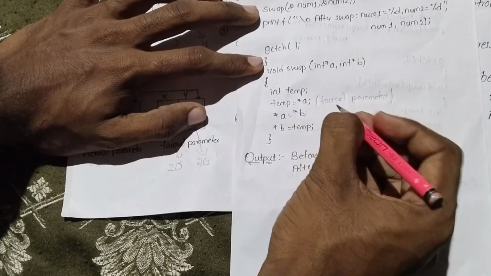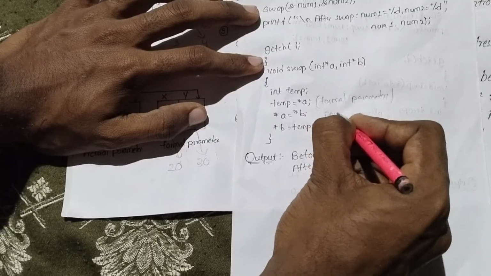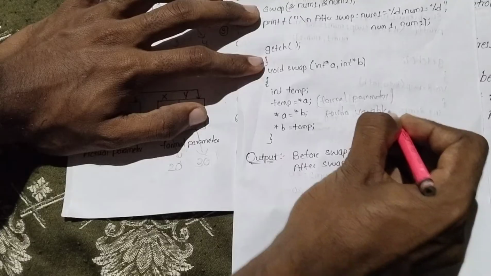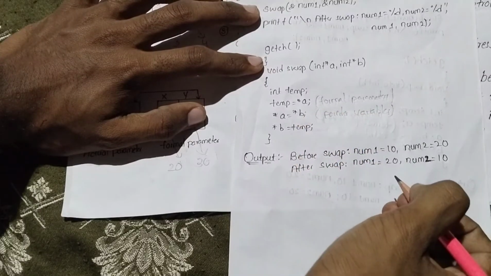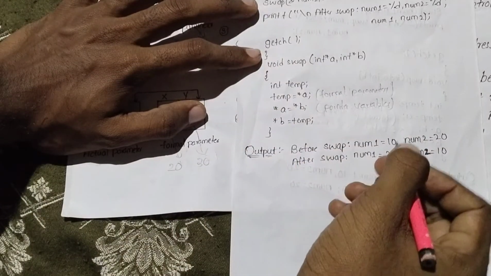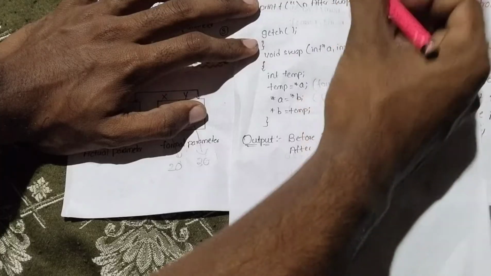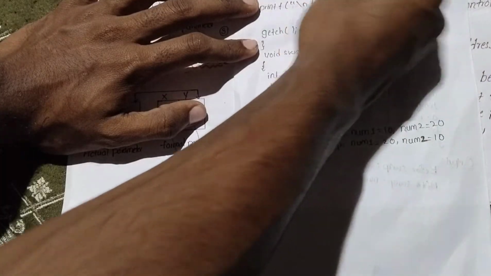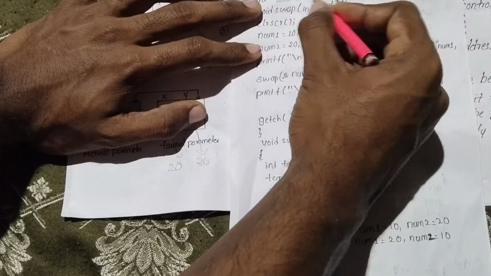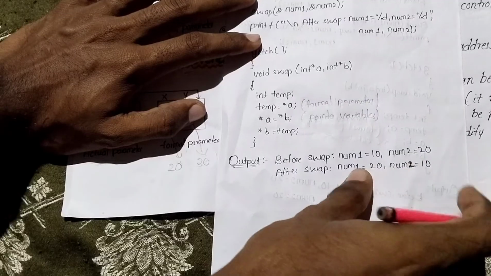A and B are also known as pointer variables. From the output we can see that changes made in A and B also affect the actual parameters number 1 and number 2. This is what call by reference means.